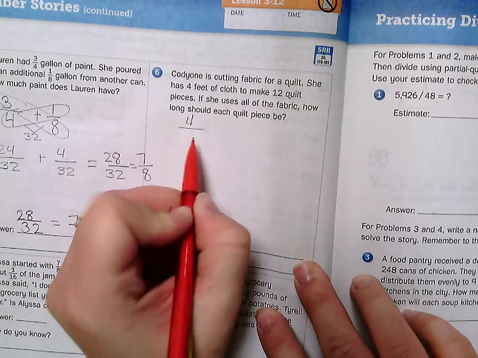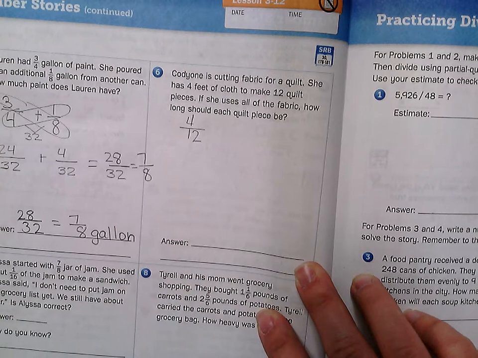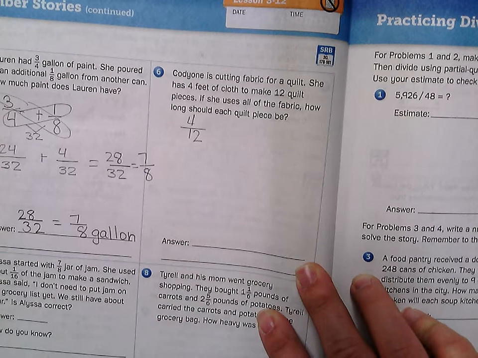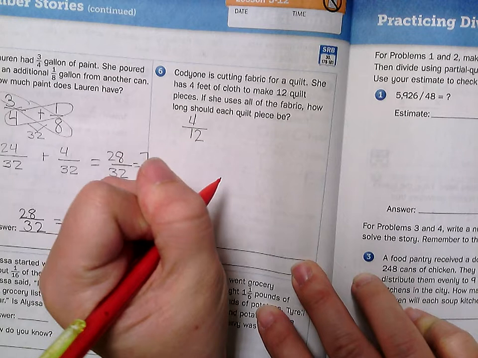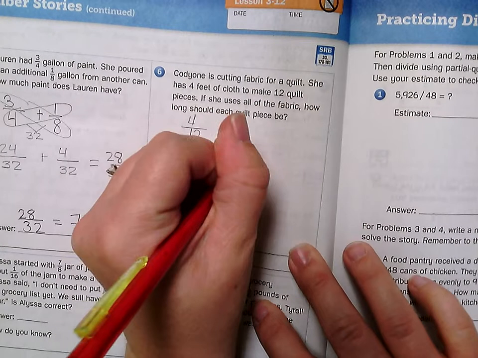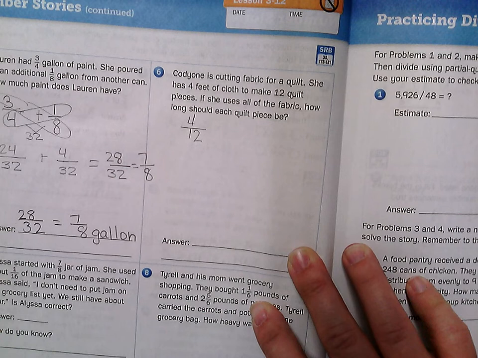That's her object. And she's cutting it into 12 pieces. So I'm already in fraction form. Now I can do my division problem. 4 divided by 12. That's going to be kind of hard to do.